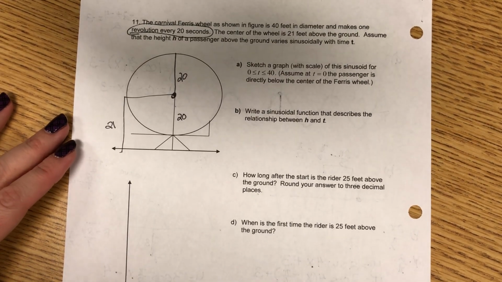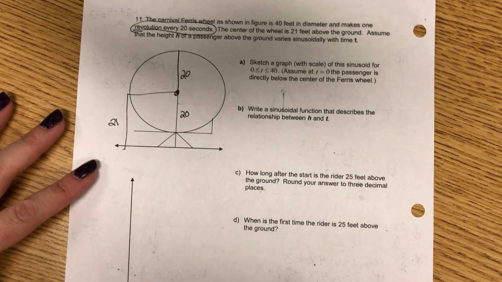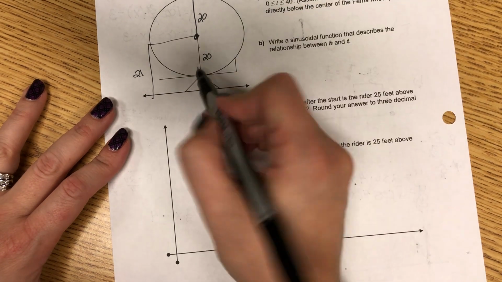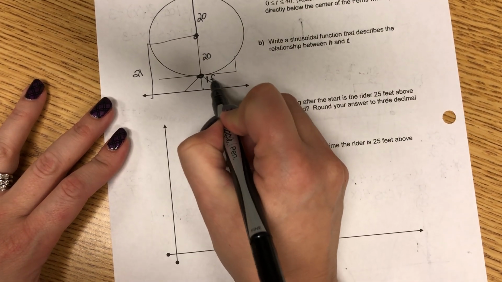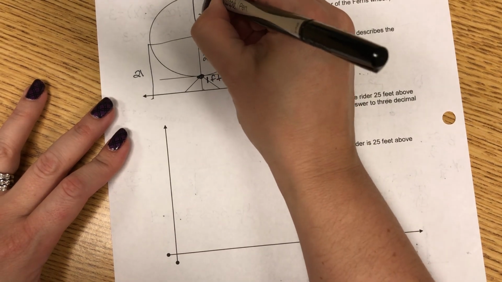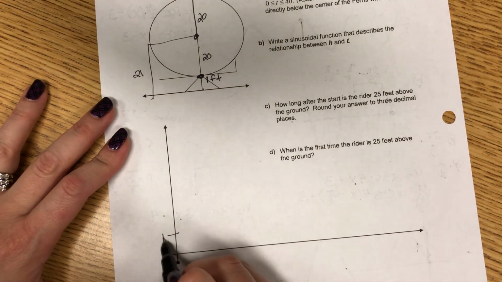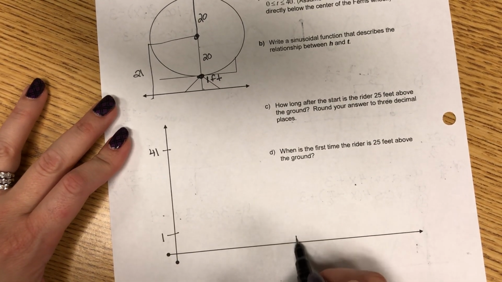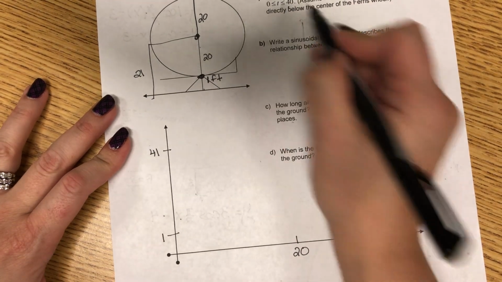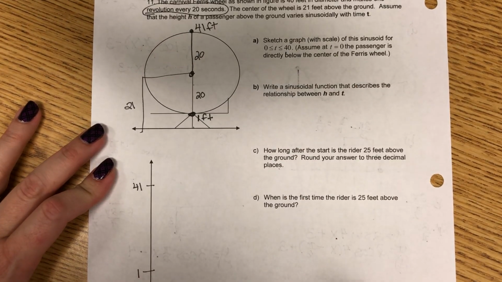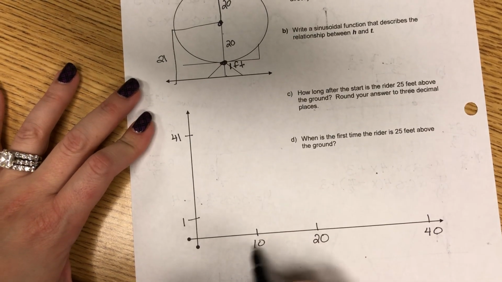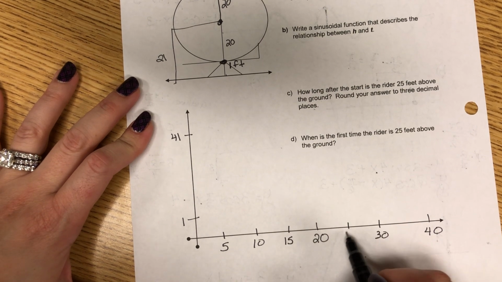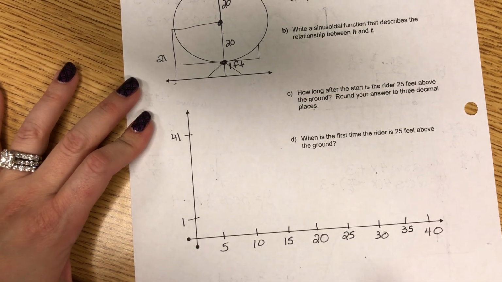Okay, t equals 0 is when the passenger is below the center. So if it's 21 feet from the ground to the center and it's a radius of 20, this seat is at a height of 1 foot and this seat is at a height of 41 feet. So my low is 1, my max is 41, and it takes me 20 seconds to go around, and it wants me to graph to 40. So halfway, halfway, halfway. Wow, this one works out with a really nice scale.